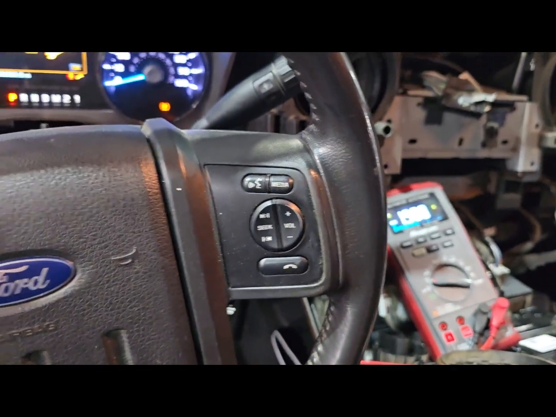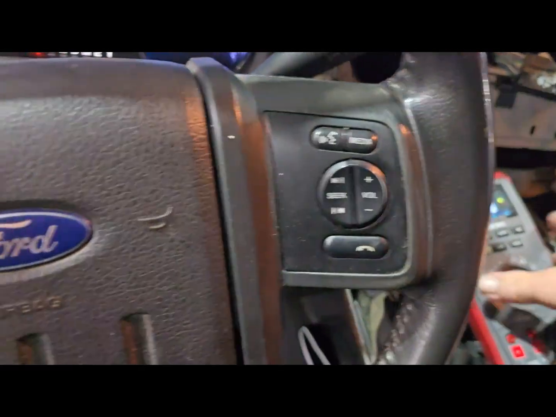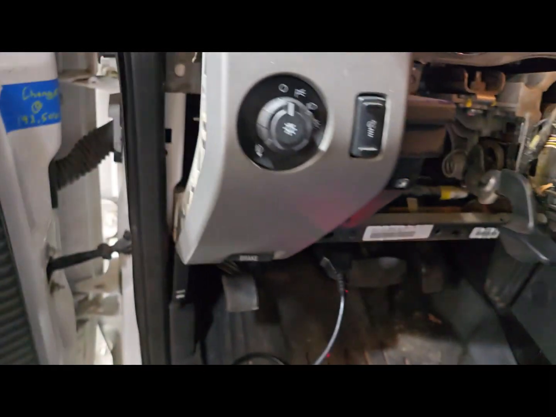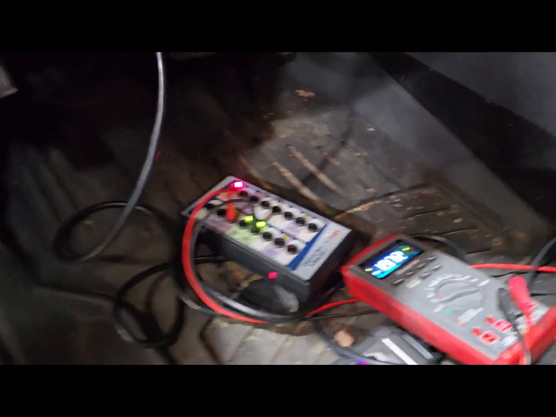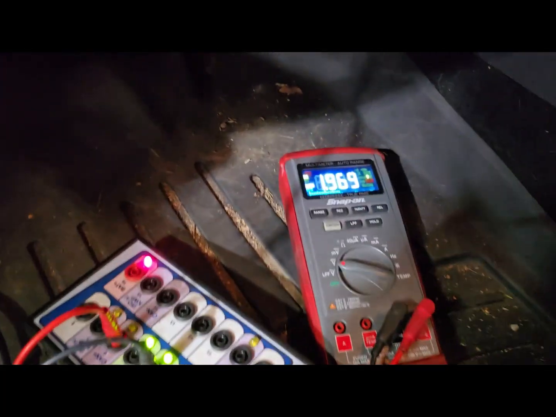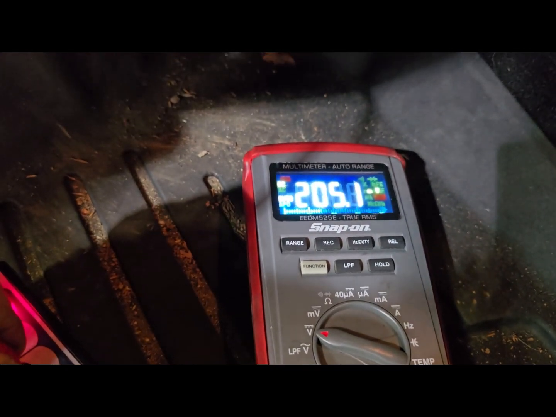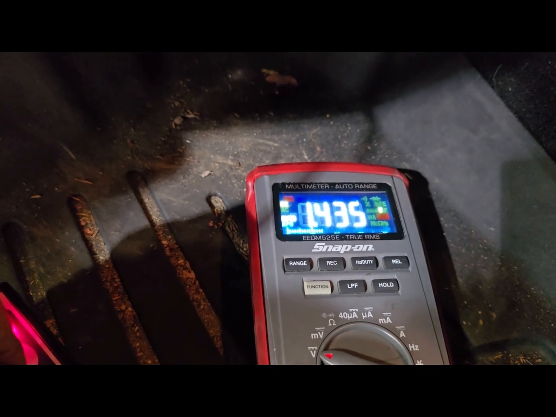So now that's the high-speed CAN. And then there's the low-speed CAN, 1.4.